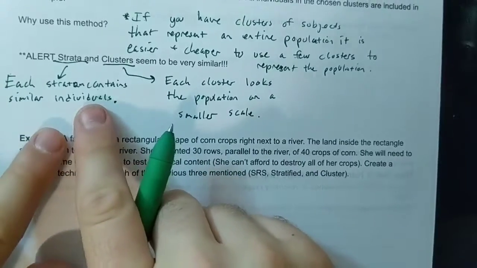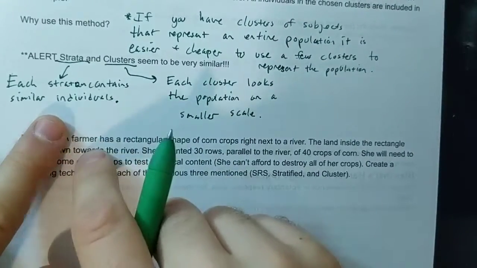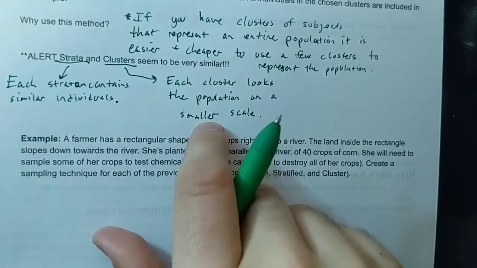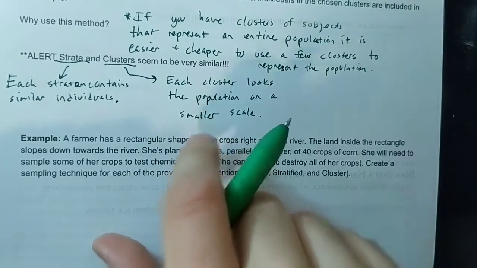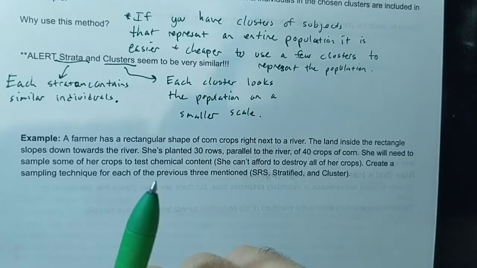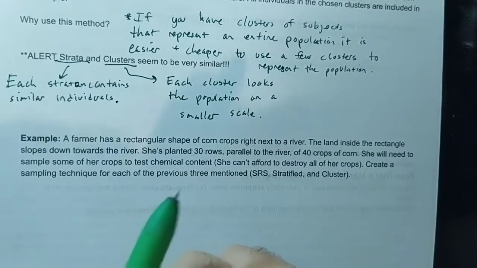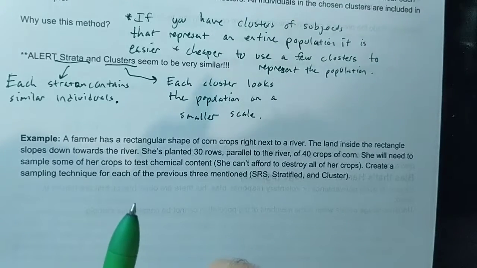So for the stratum example we did, seniors, juniors, sophomores, freshmen, for a cluster example for high schoolers, you have to pick something that would have a good representation of the actual population as a whole. So you need something with seniors, juniors, sophomores, and freshmen. A lunch.